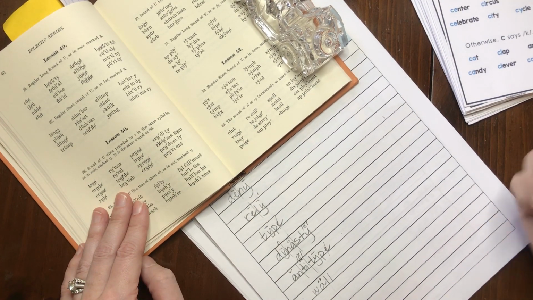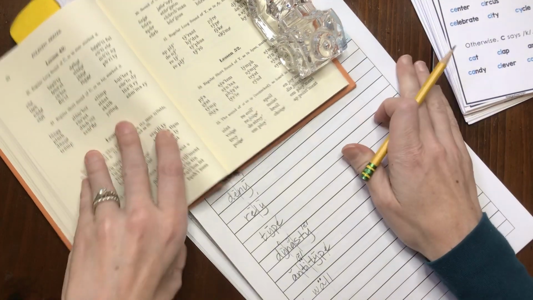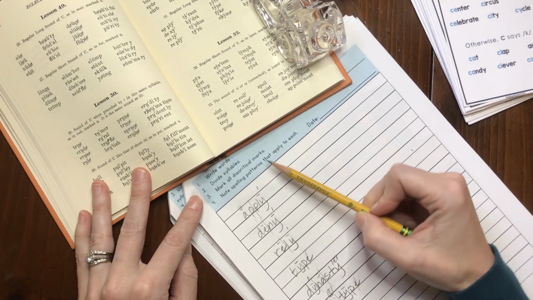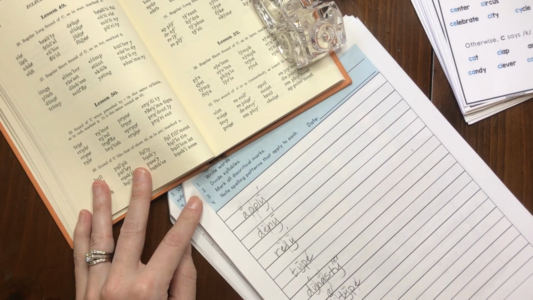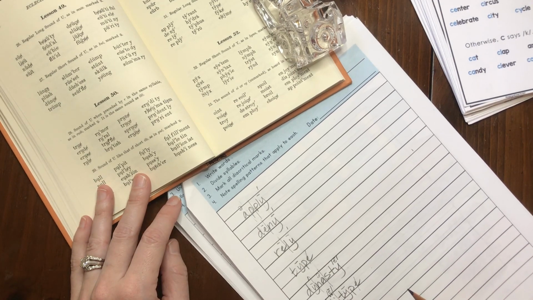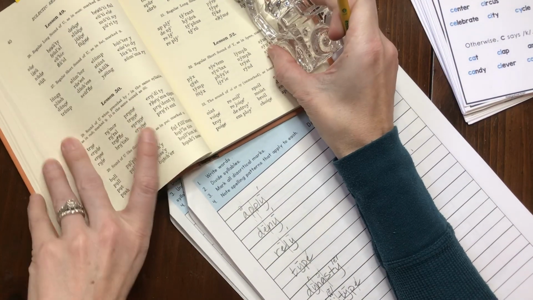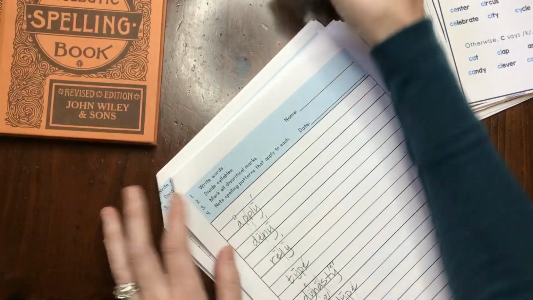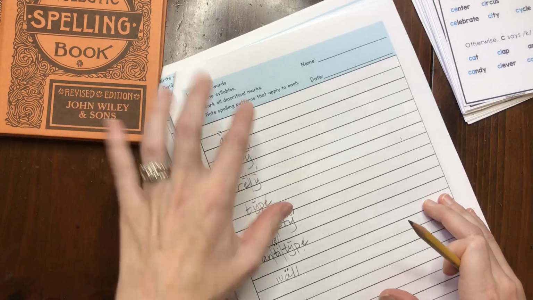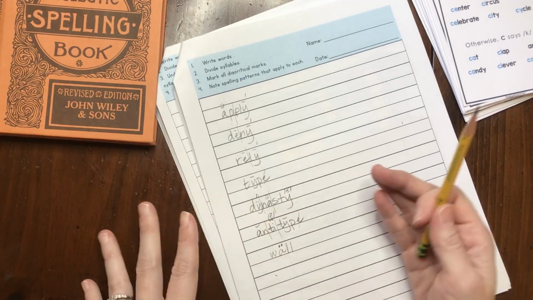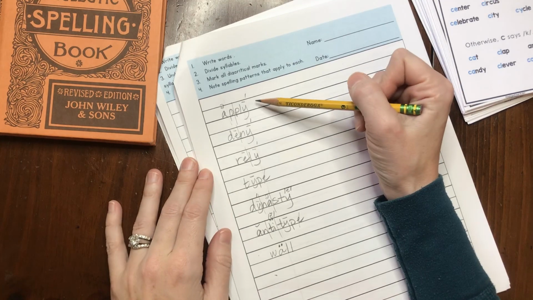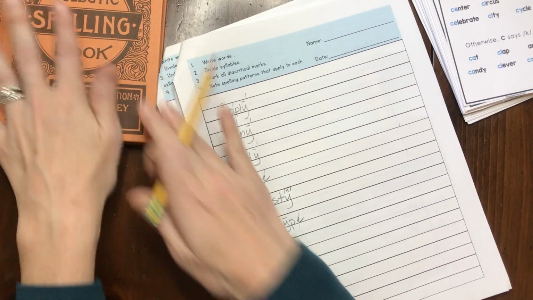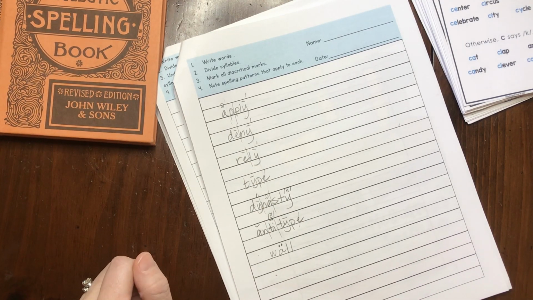Okay, so we just did that. And then I would check it to make sure it matches. Note spelling patterns that apply to each, all right? So this is when they get to really do this, like they probably did this on Monday. Let's say you hadn't, because he is going more on sounds. Like this is how you can spell an I sound using a Y. That's really what he's focusing on in his speller here.